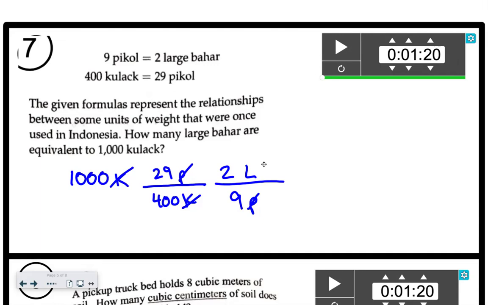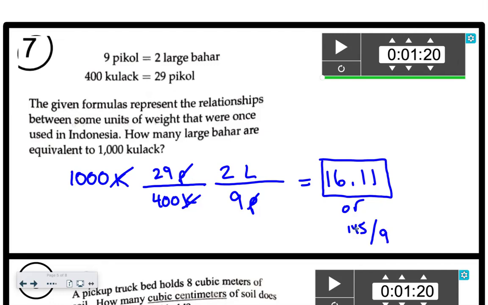That's the answer we're looking for, how many of these L. Again, I don't need to figure it all out. I just let the dimensional analysis tell me to do 1,000 times 29 times 2, and then divide that answer by whatever 400 times 9 is. Make sure you do 400 times 9 first or put it in parentheses. And you get 16.1 repeating. So I'm going to either stop it there, so I have 5 characters, or if I wanted to do a fraction, it's 145 over 9, which again is 5 characters. So either one is fine.